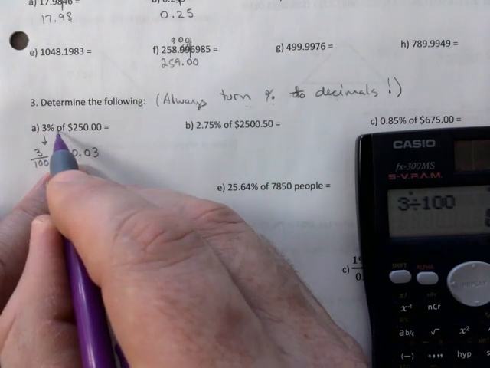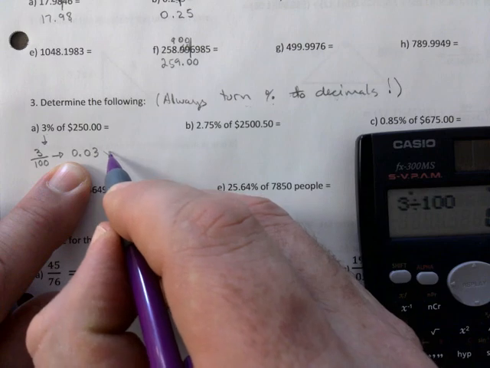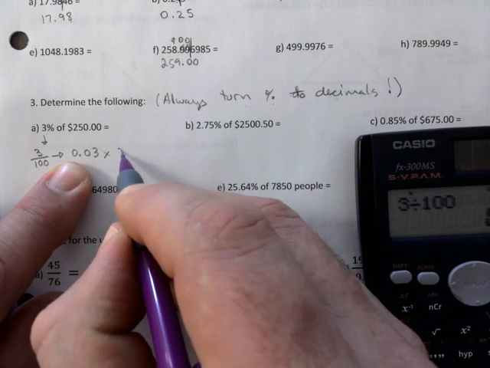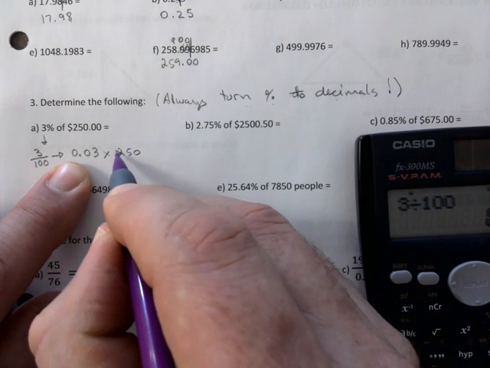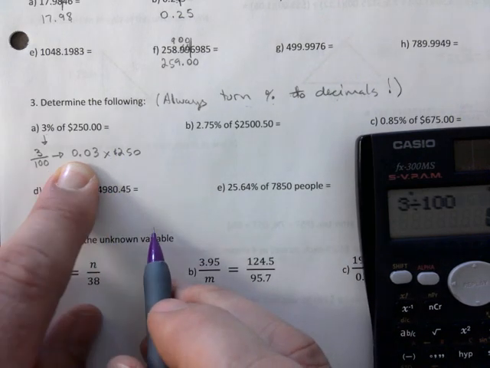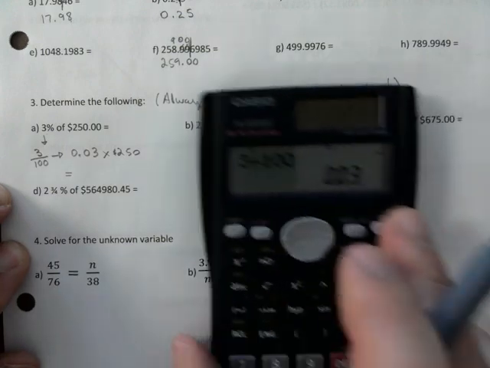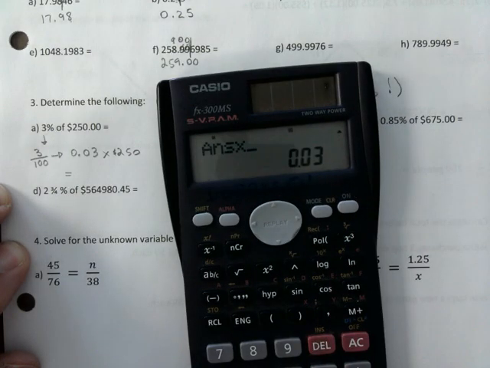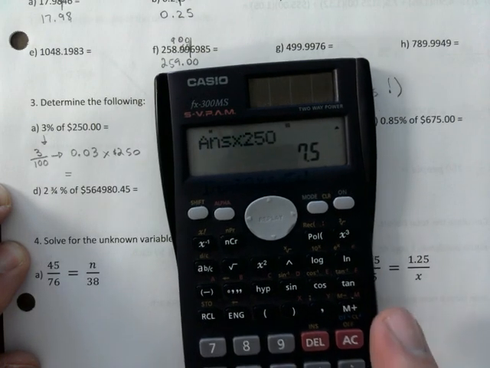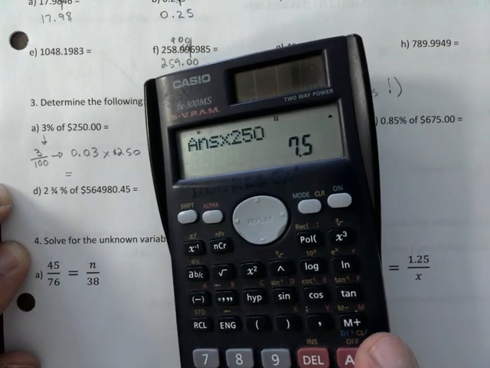If you want 3% of something, you've got to go times 250. So 3% of 250, that's what we're after. Go ahead and just multiply that by 250. And that's 7.5.